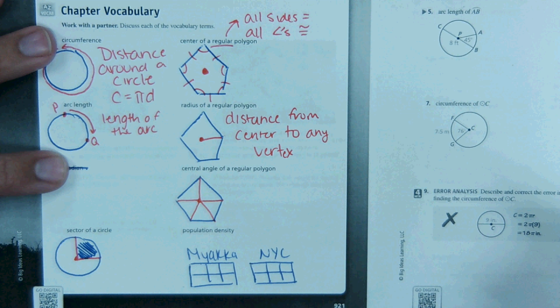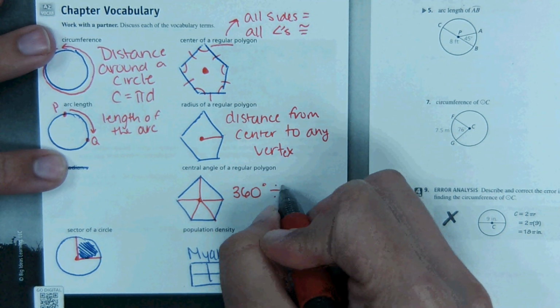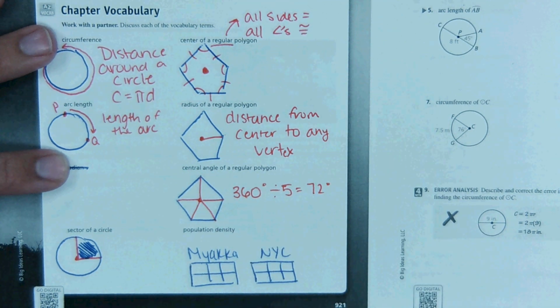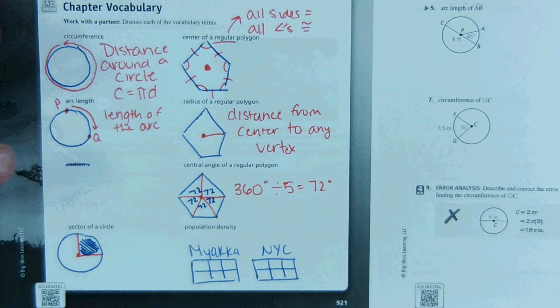Then central angle, exactly what it sounds. Central angle of a regular polygon, just from the center to the vertices. These are all central angles. Because it's a regular polygon, all these central angles will be the same. So we can just do 360 degrees divided by 5 and get 72 degrees. So each one of these angles, 72, 72.